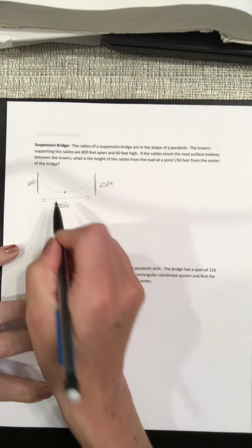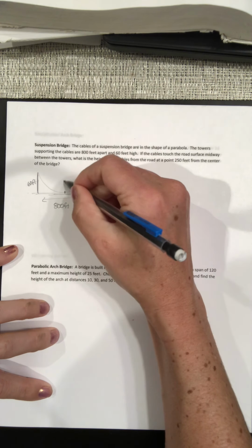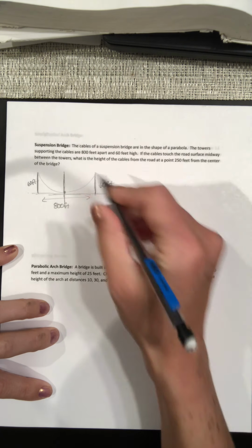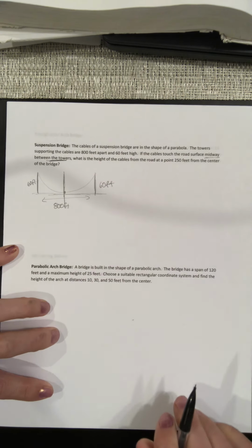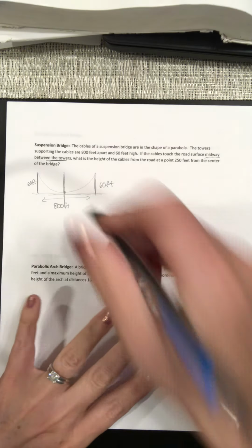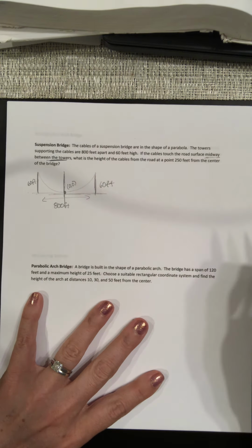If the cables touch the road surface midway between the towers, what is the height of the cable from the road at a point 250 feet from the center? Hopefully this is screaming to you that we should put our axes right dead in the center, because they said midway it touches the road surface, so that's our road right there. So our vertex is at 0, 0.